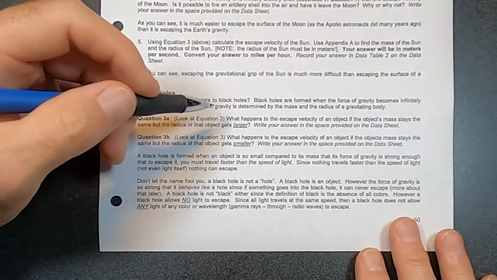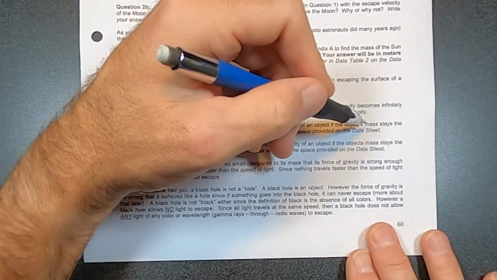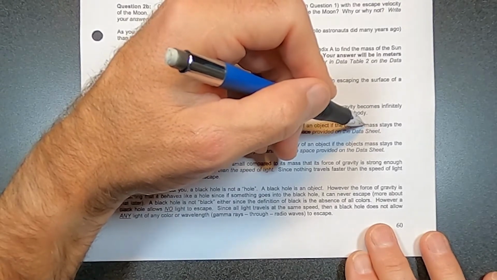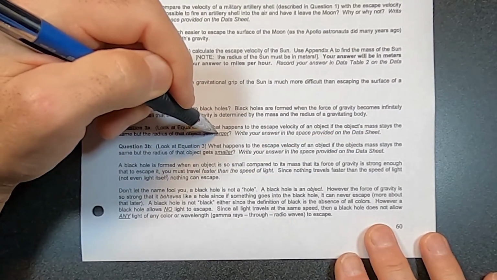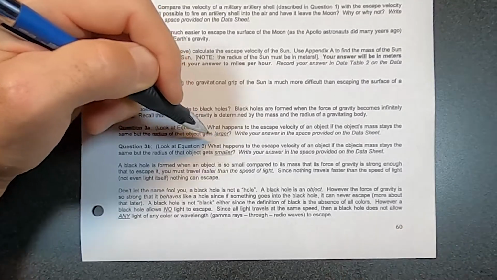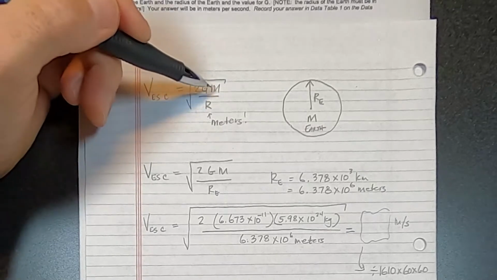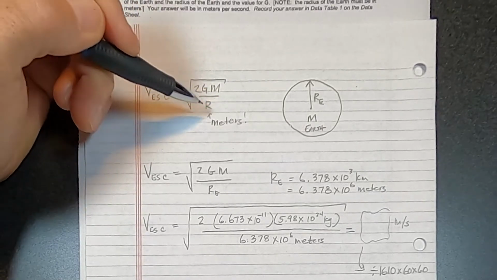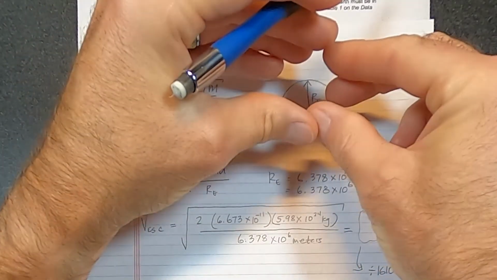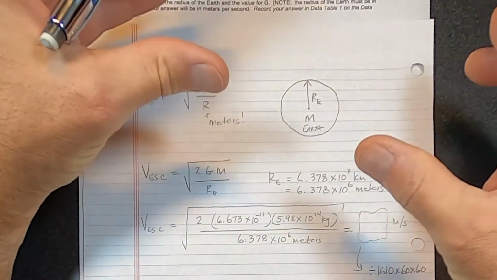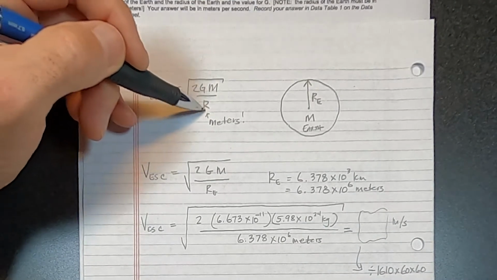The first one is asking what happens to the escape velocity if the object's mass doesn't change, if it keeps the same mass, but is going to get larger as time goes by. So I want you to think about how that works. I'll give you a hint. Let's go to this equation here. What we're saying is this number stays the same, but this number gets bigger and bigger. Imagine that the Earth's size, not its mass, was growing. So what does this do if this number gets bigger and bigger?